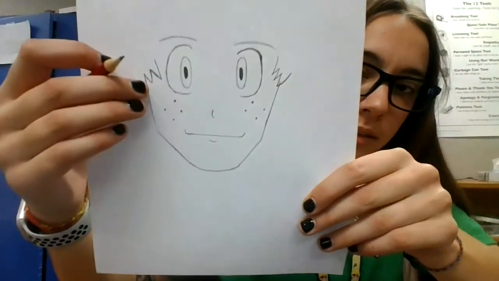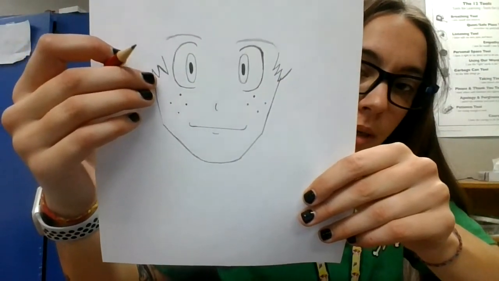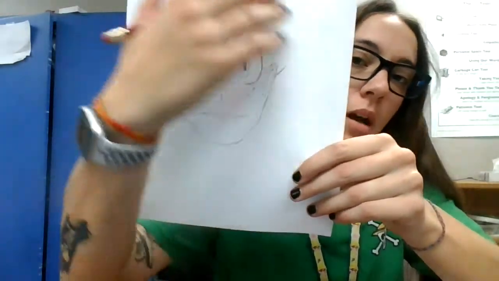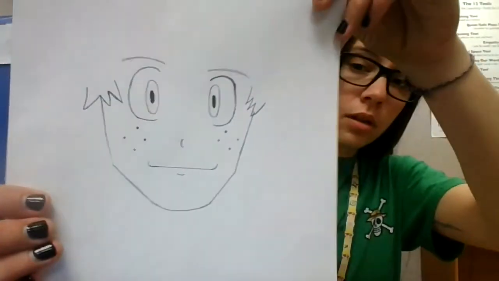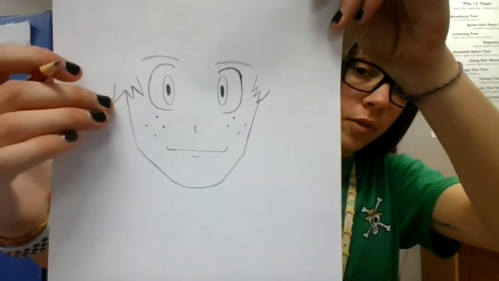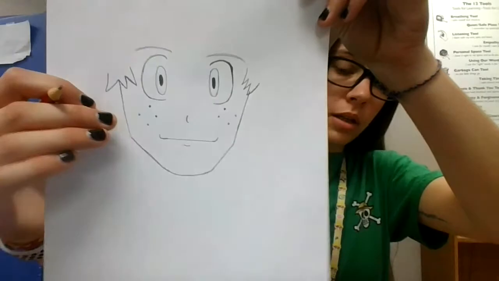Part of his ears are going to be coming out from those parts of his hair, because his hair is going to come all around. So I'm going to start on the left side, and I'm going to give his hair a little flick out. And so we have that little flick out, and now we can start drawing his ear.